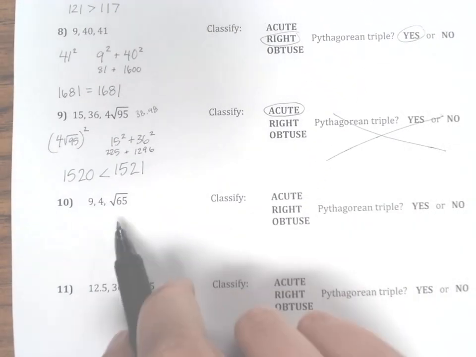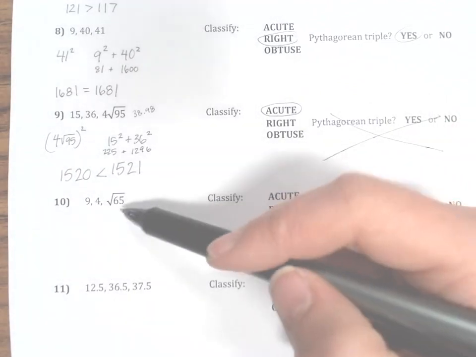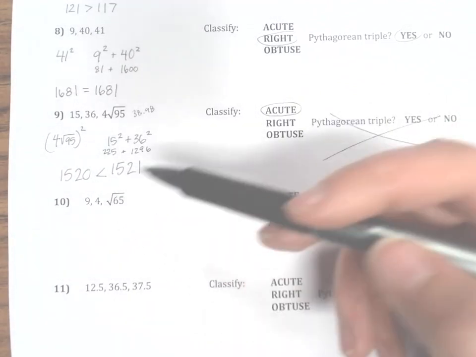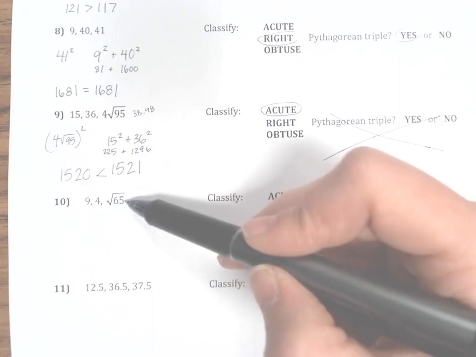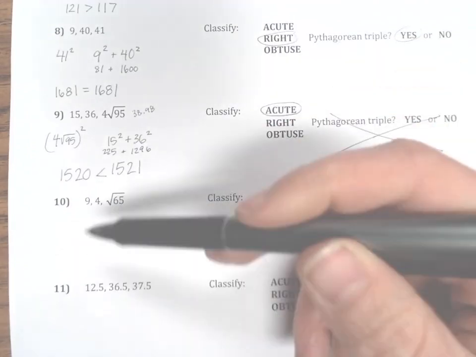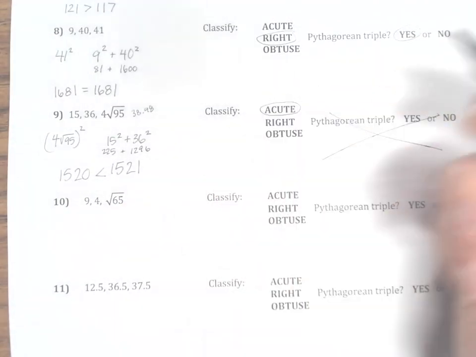And I'm going to side note here, you can pretty well estimate whether or not this is going to be bigger or smaller if you just know the square root. So if you do want to try the rest, great, try the rest and you can check them. If not, this will be enough.